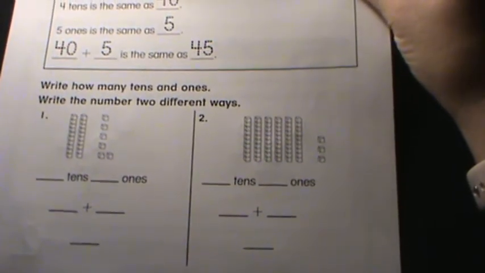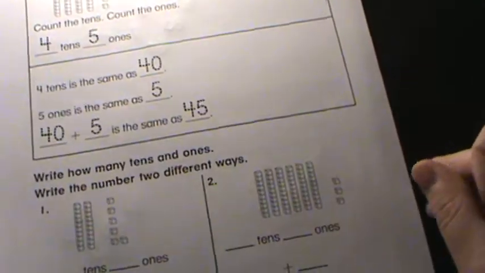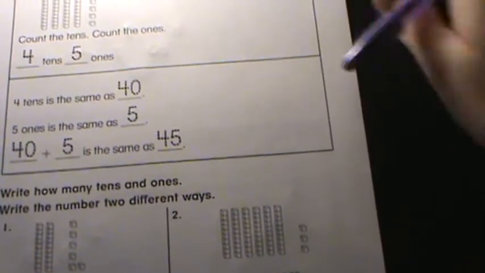So this is something that once I do the first page, they should be able to finish the rest of the packet. As you can see, that leaves them to do 8 problems.